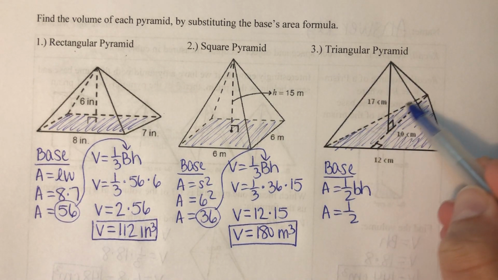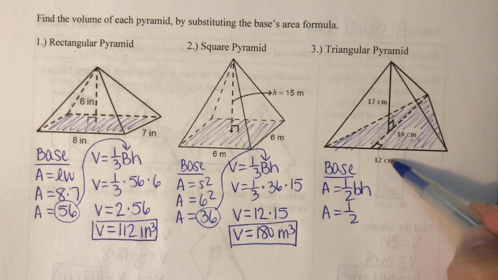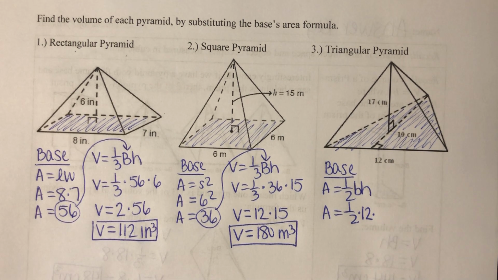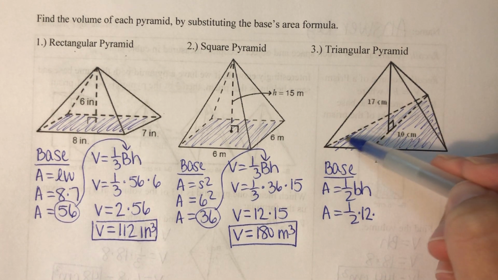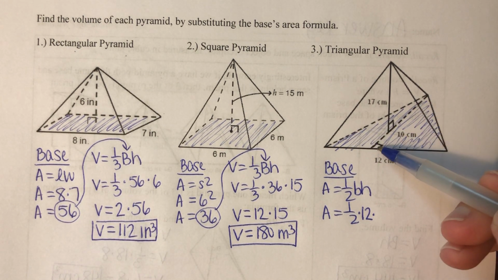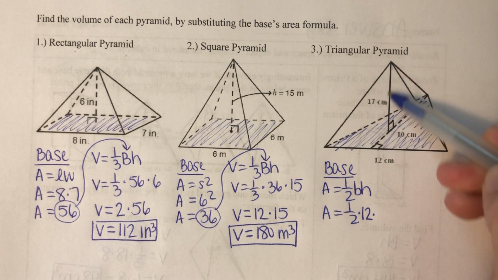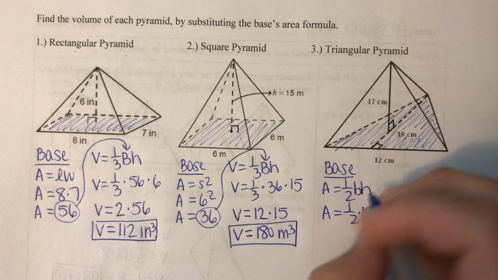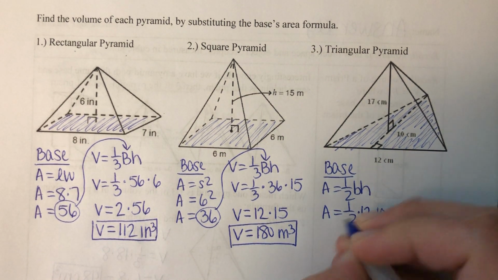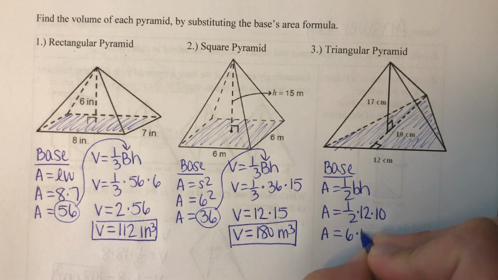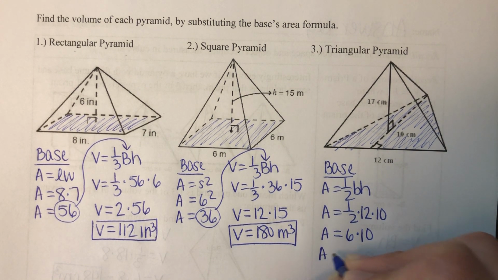So in this blue triangle down here, the base, the bottom is 12. Now I want the height of the triangle, not the height of the pyramid. So I'm still looking at the blue piece. The height is 10. It's not 17, that's the height of the pyramid, which we'll use later. 1/2 of 12 is 6, and 6 times 10 is 60.